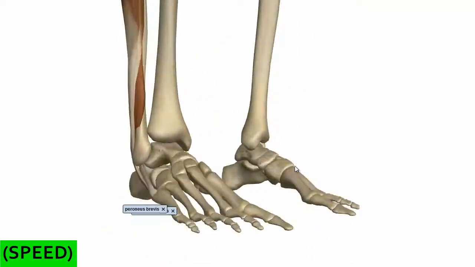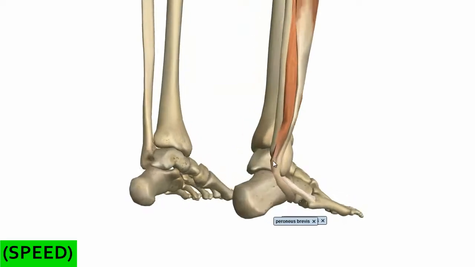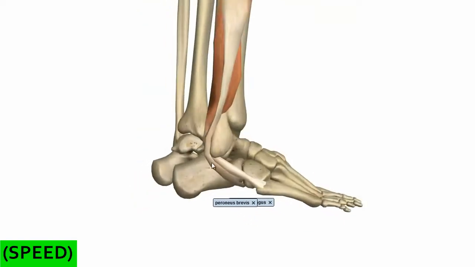If we just follow this tendon around, you can see it runs down behind the lateral malleolus, and then it descends and curves forward on the lateral side of the calcaneus and then passes under the foot. And it then passes under the cuboid bone, and in this bone there's a groove for the tendon. I'll just show you that.